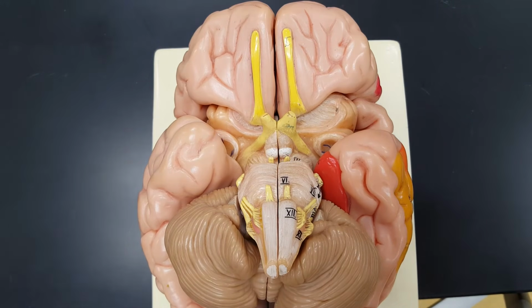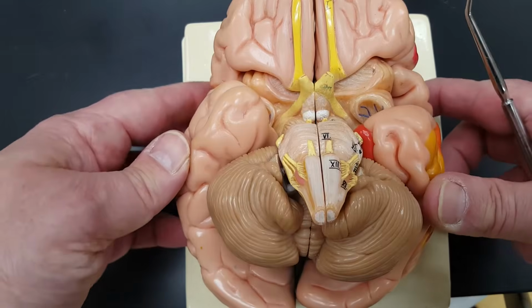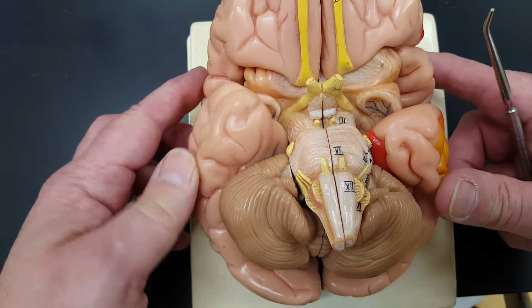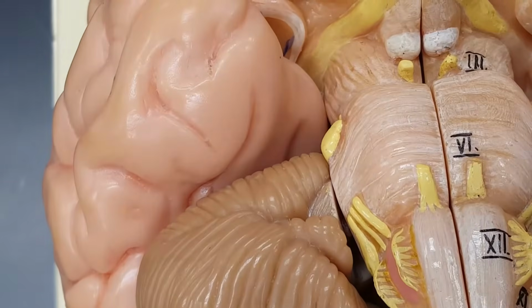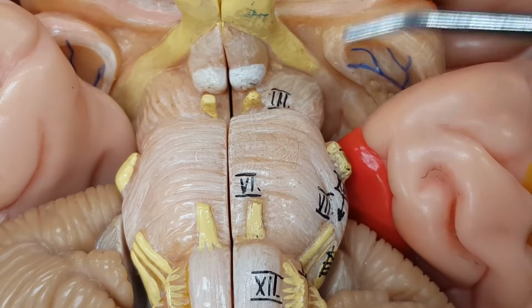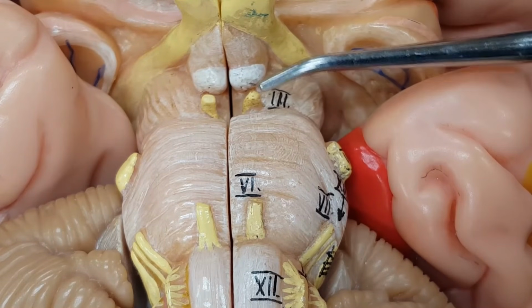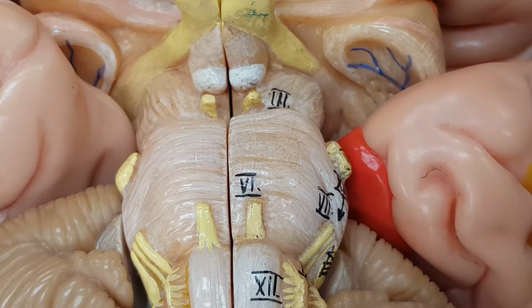But I'm not done yet with these mammillary bodies, because if I rotate this brain a little bit, can you see what's right here with the Roman numeral 3 right next to it?